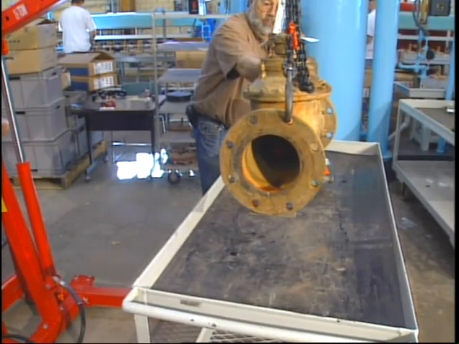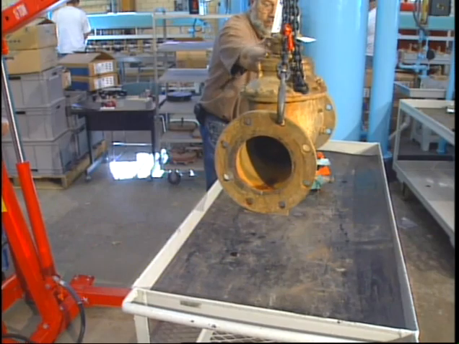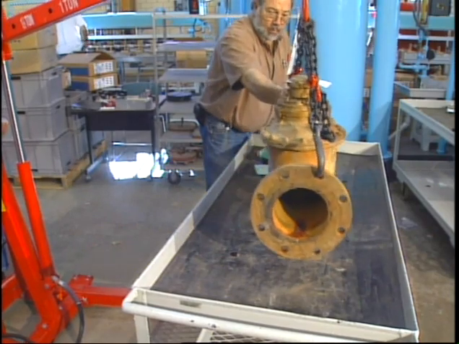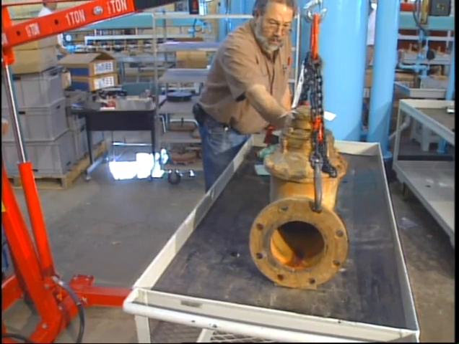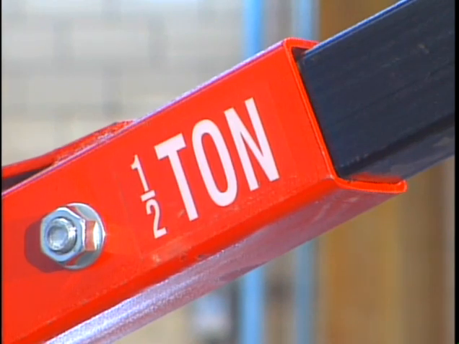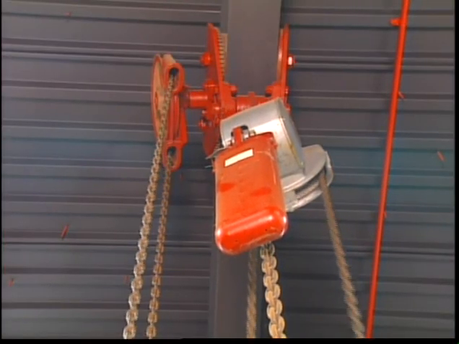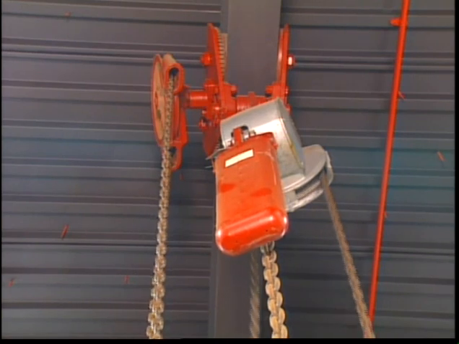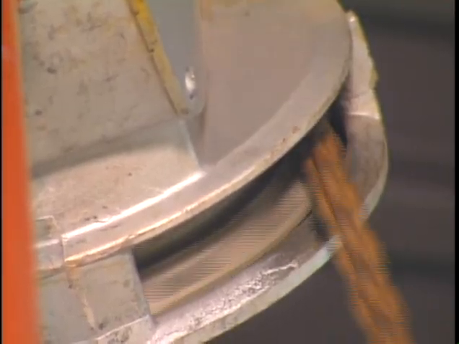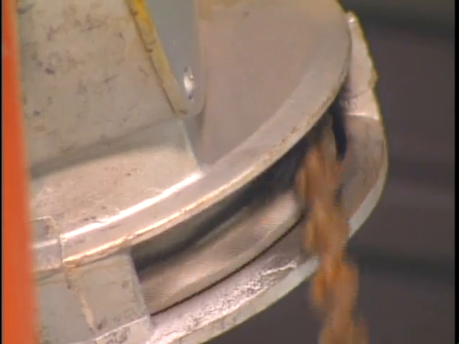When using a small manually operated hoist, keep several safety factors in mind. It's critical that the load does not exceed the load limit marked on the hoist. It's also critical that this temporary device is securely attached to an I-beam or overhead fixture that is capable of handling the hoist and the load.